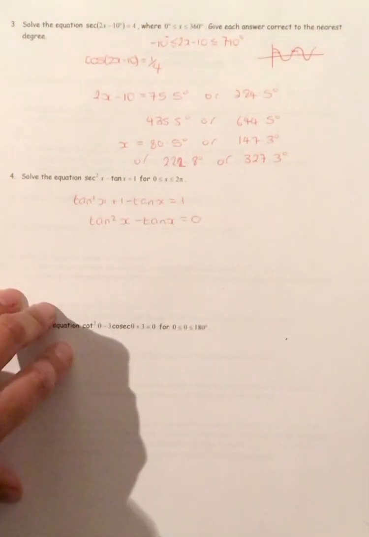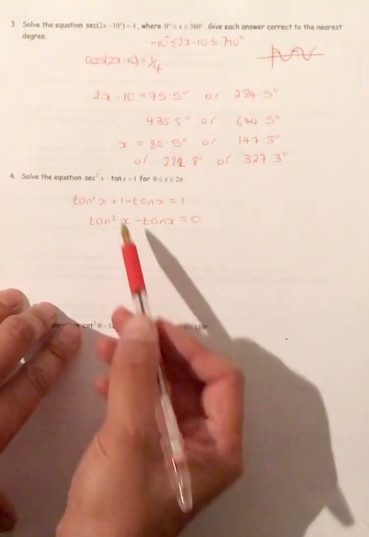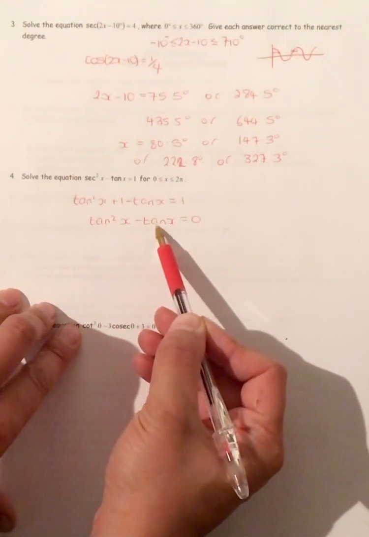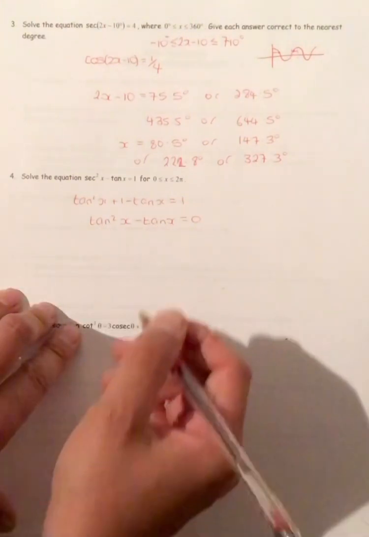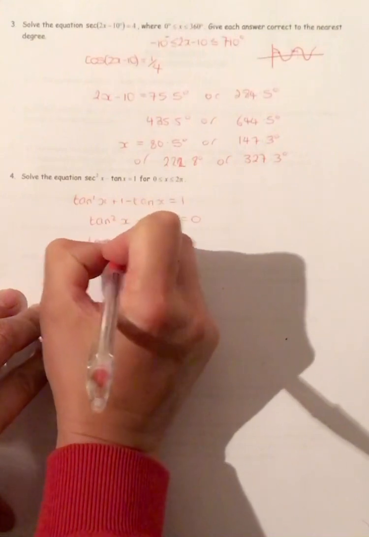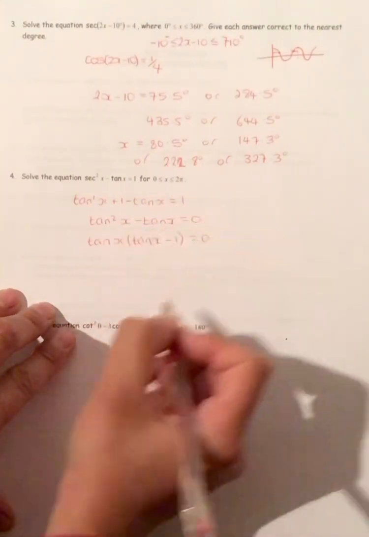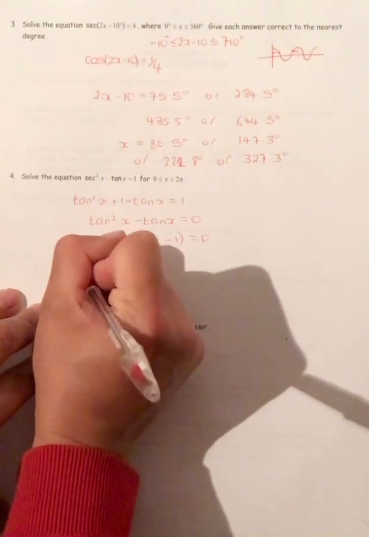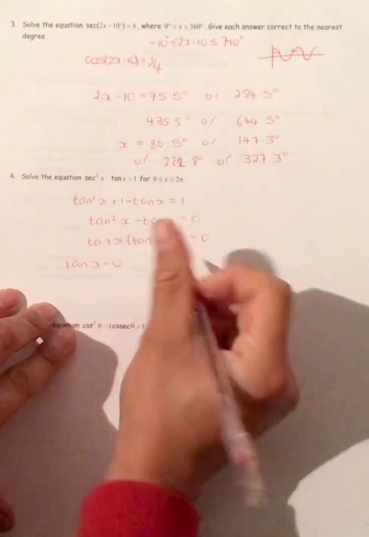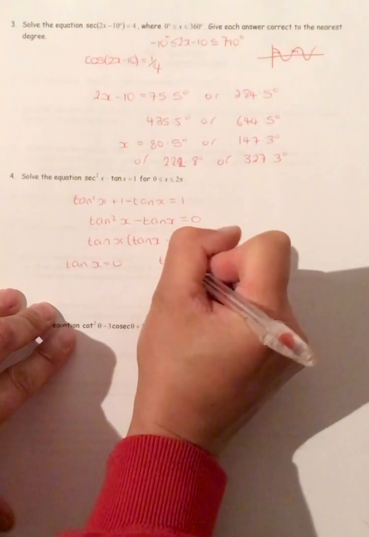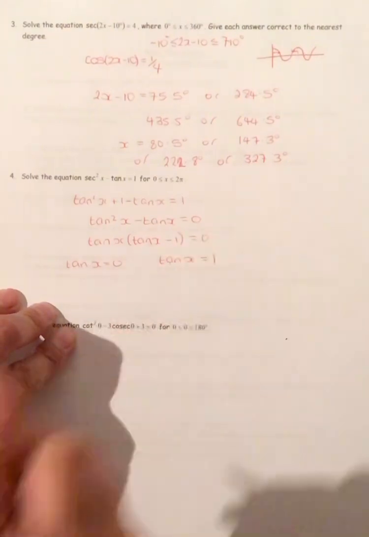I can type that into my calculator as a quadratic with 1x squared minus 1x and 0 constant, or I can factorise it, taking out the common factor of tan x, and it gives me tan x is 0, or tan x minus 1 equals 0. So tan x is 1.